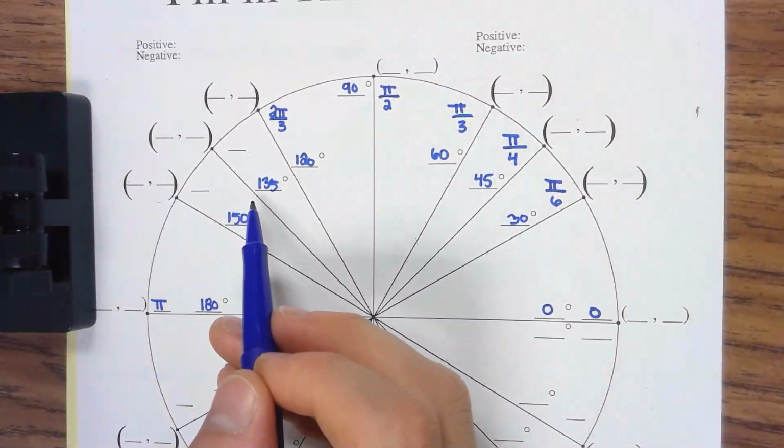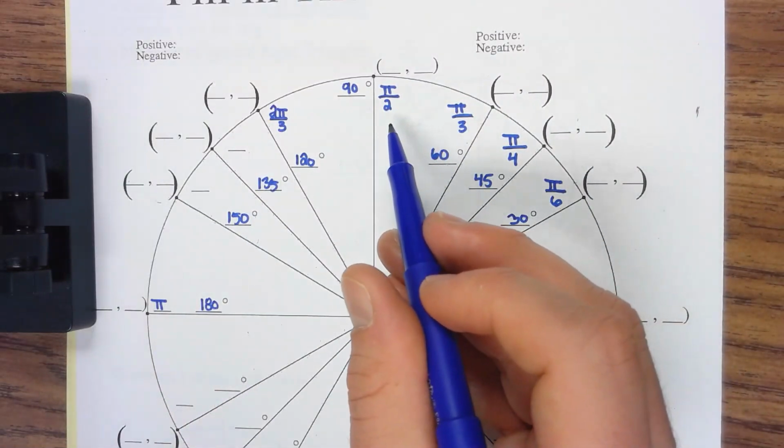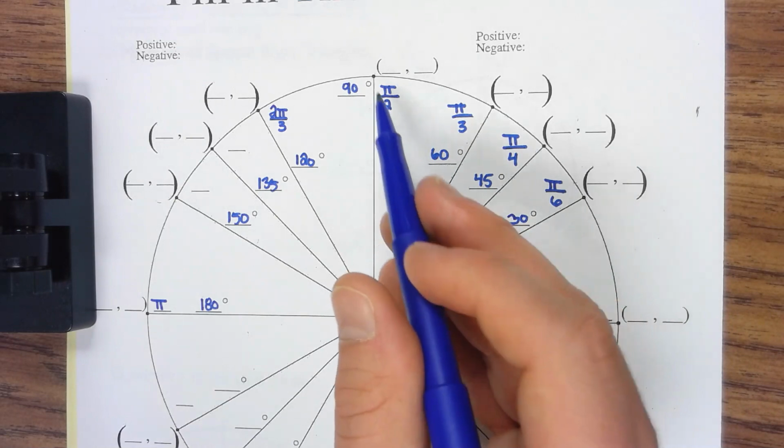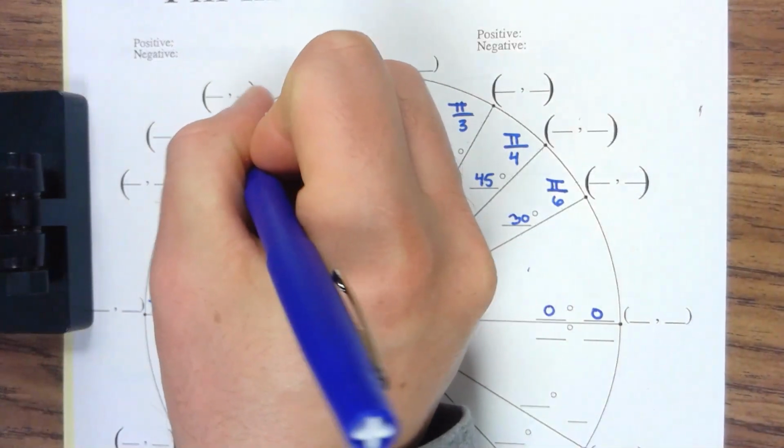Okay, the 45 degree, well, we did 1 pi over 4. Another pi over 4 is what gets us to pi over 2. So this is 2 pi over 4 plus an extra pi over 4 is 3 pi over 4.